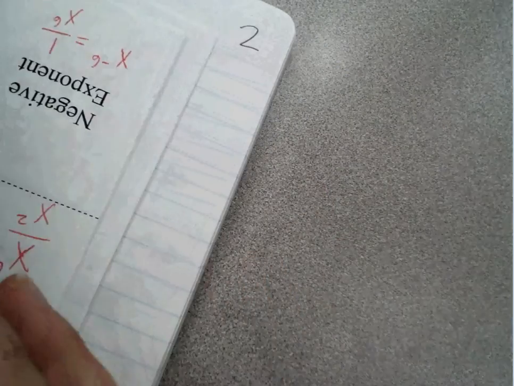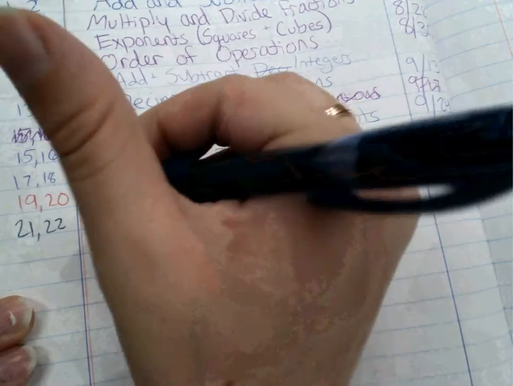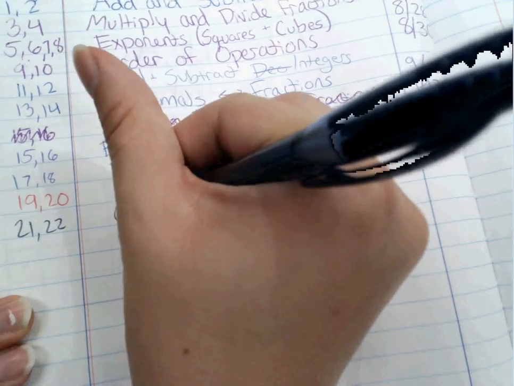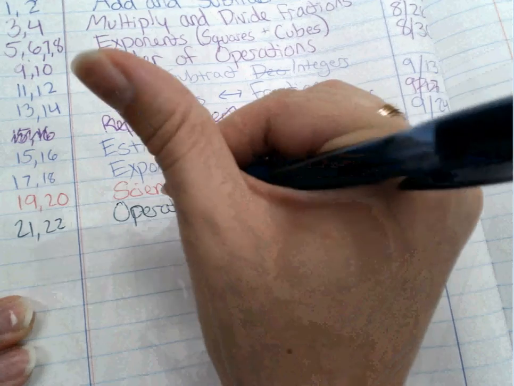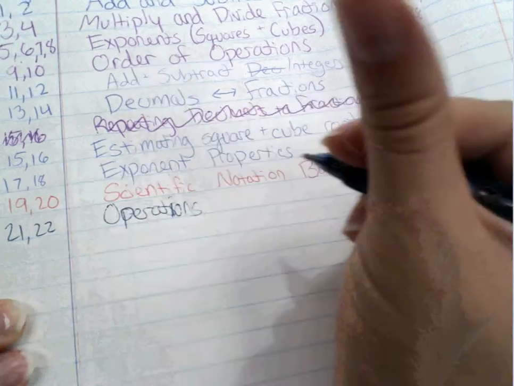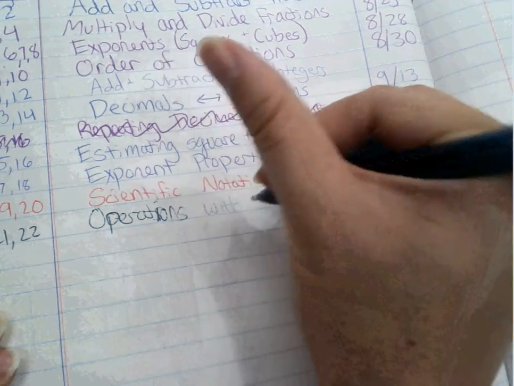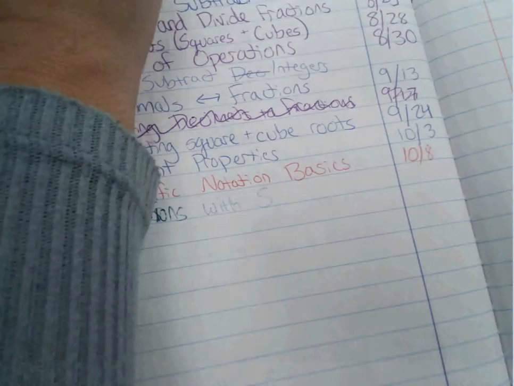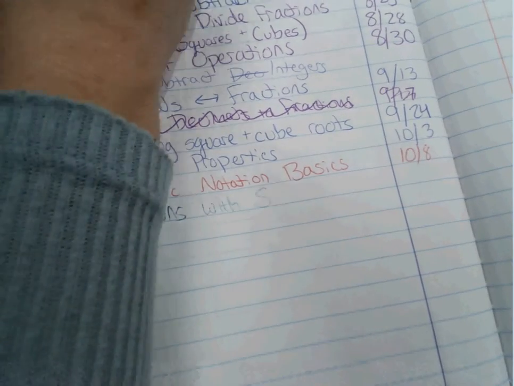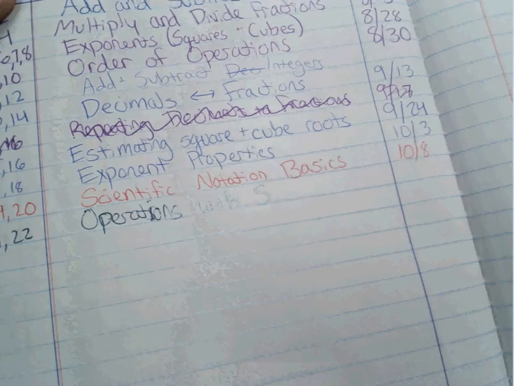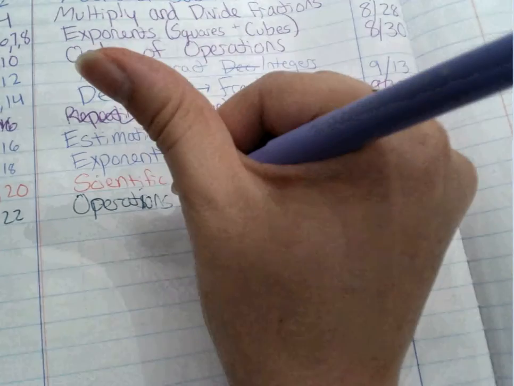So if we go to our table of contents, fill that in. Our next page should be 21 and 22, and we're going to say operations with scientific notation. Pen's dying. All right, I'll use a different color.